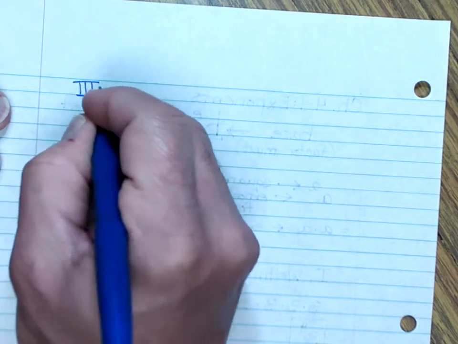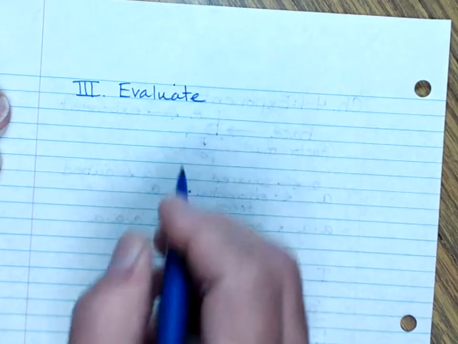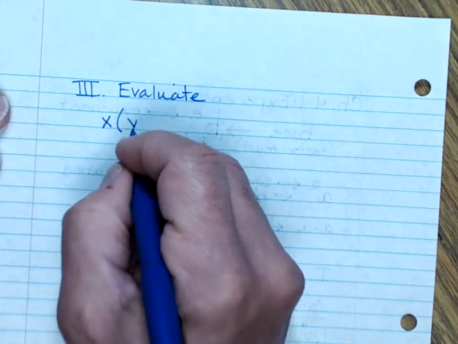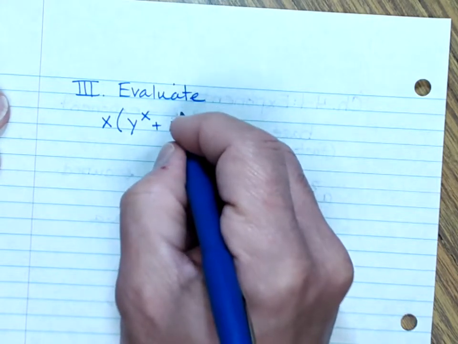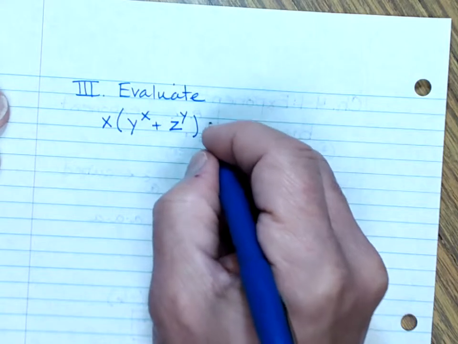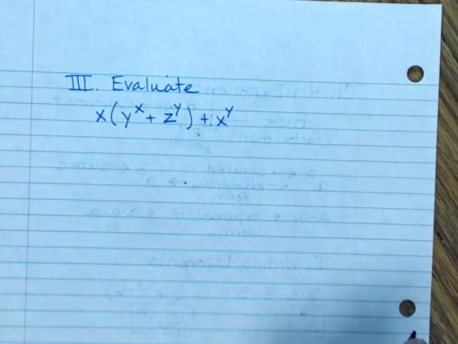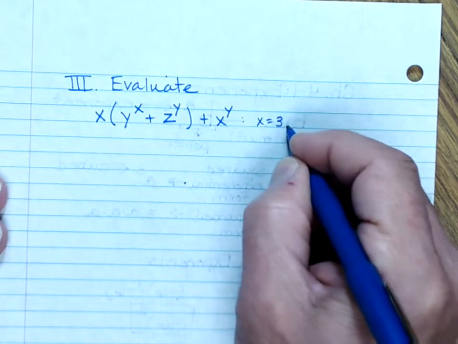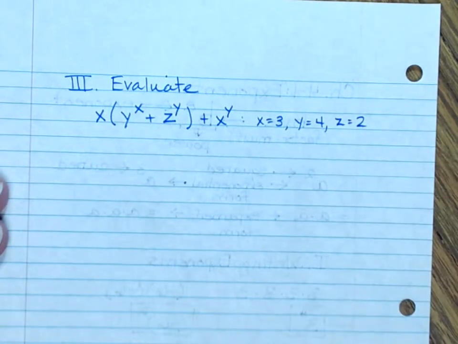This is an evaluation. This is where we have to substitute or solve. It's going to be x times the quantity y to the x plus z to the y, all plus x to the y. X is 3, y is 4, z is 2. So you got to do this very carefully.